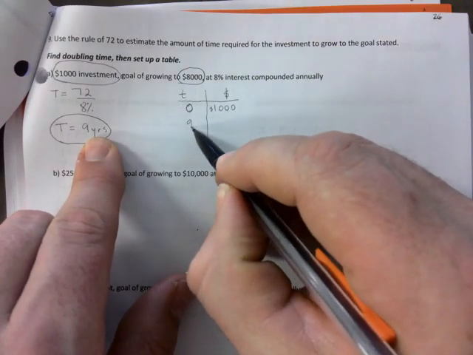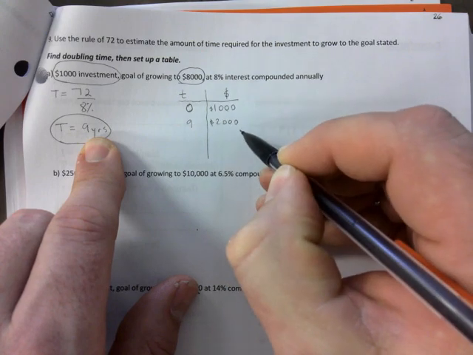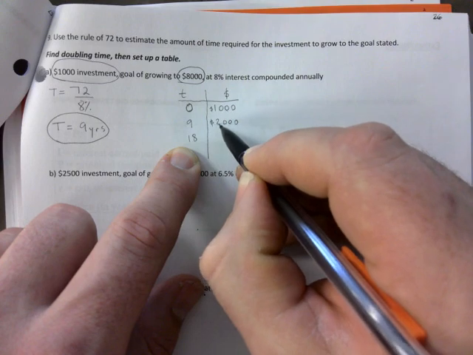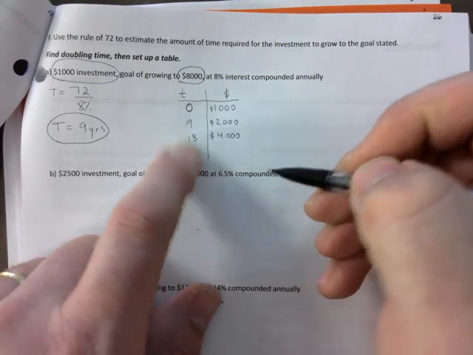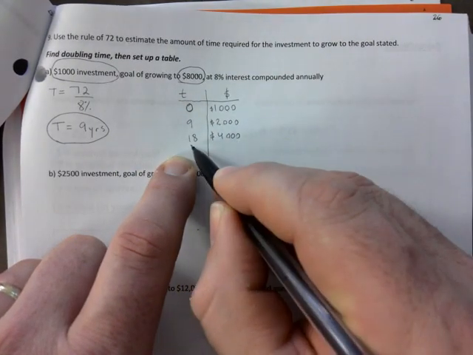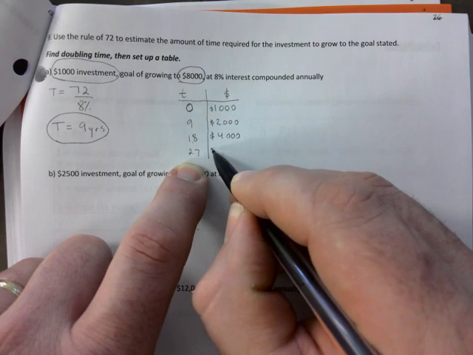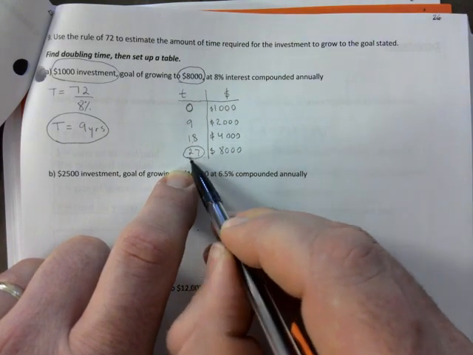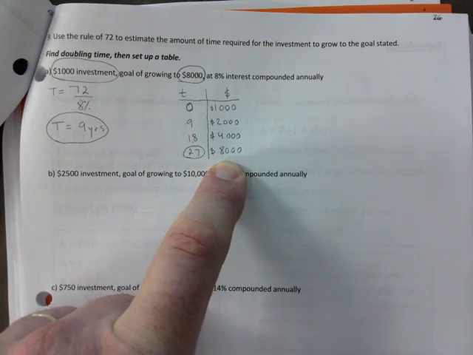So after 9 years, you will double your initial amount, which is $2,000, right? Another 9 years go by, which gets you to 18. You double your money again to $4,000. So 18 years have gone by, you're now at $4,000. One more doubling period, right? So add 9 to this, gets you to 27. You double this again, you're at $8,000. And that is the time it will take to get to $8,000 using the rule of 72.